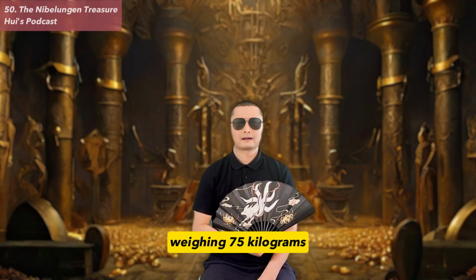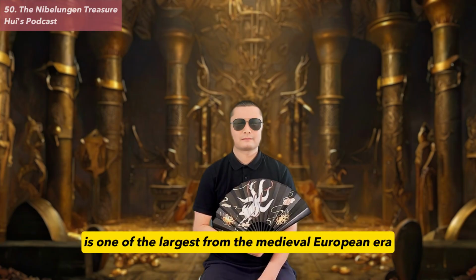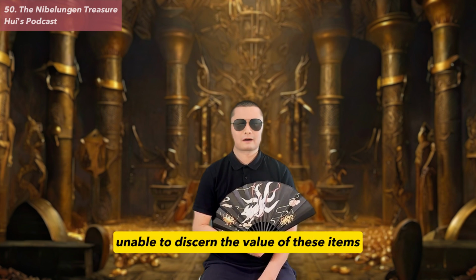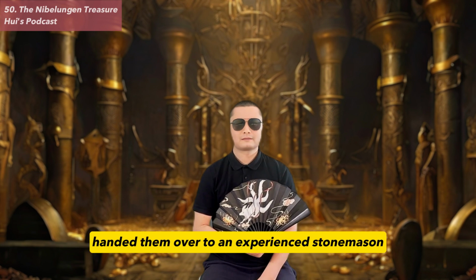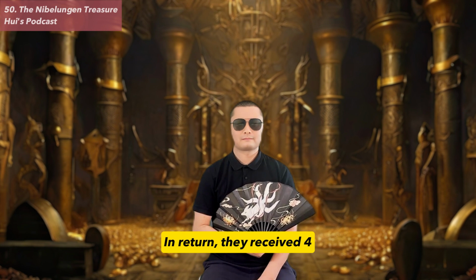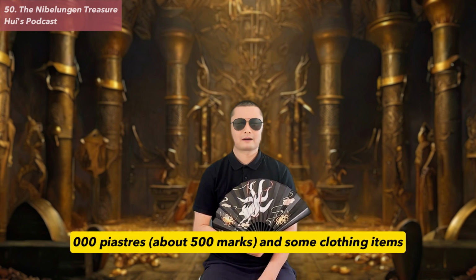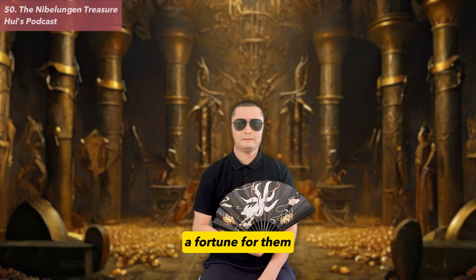The treasure, weighing 75 kilograms, is one of the largest from the medieval European era. However, the workers, unable to discern the value of these items, handed them over to an experienced stonemason, Virius. In return, they received 4,000 piastres, about 500 marks, and some clothing items, a fortune for them.